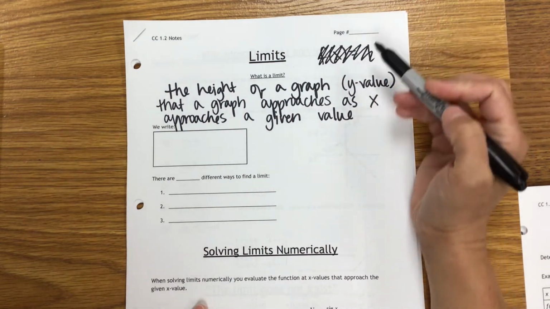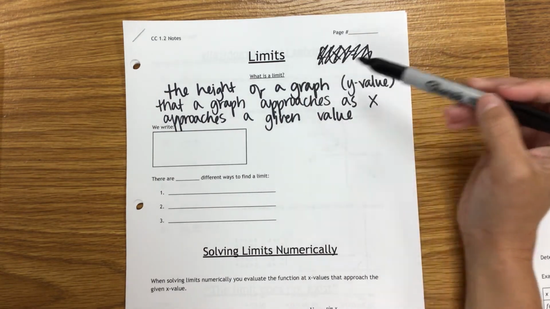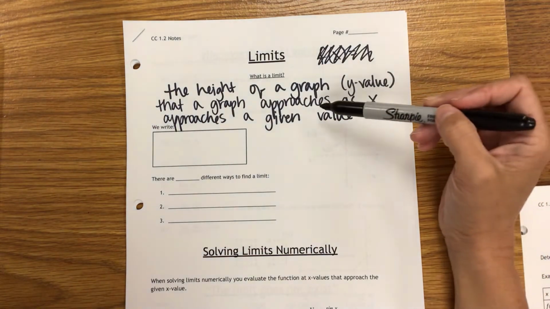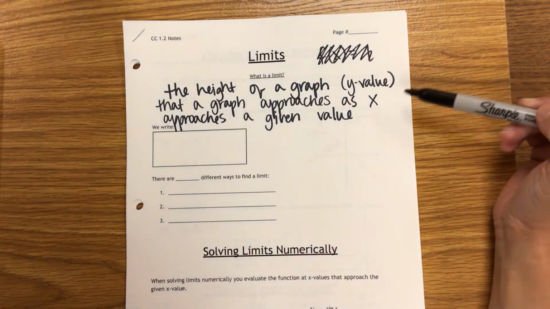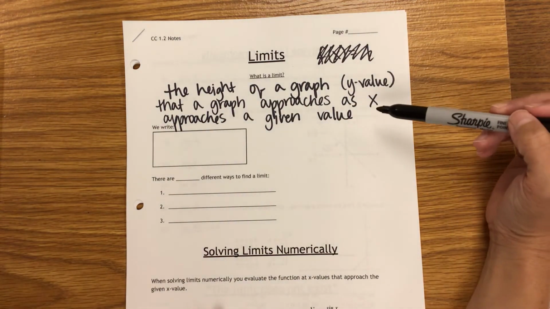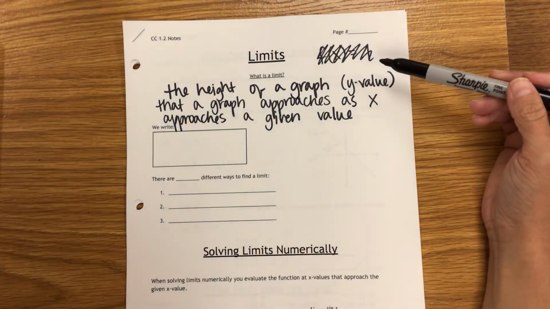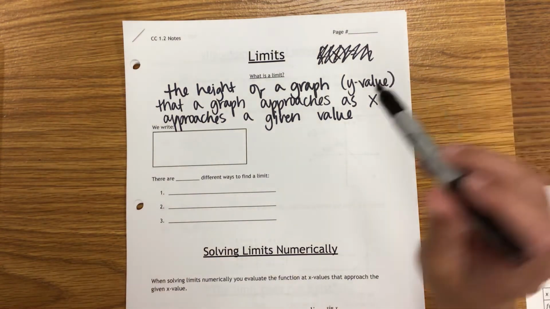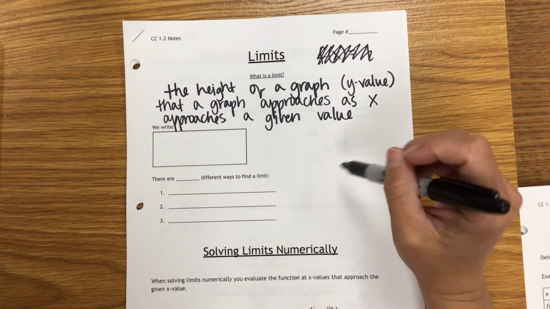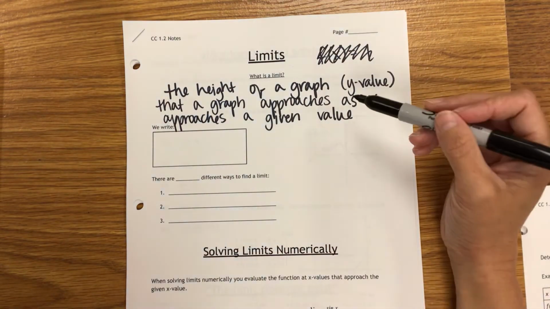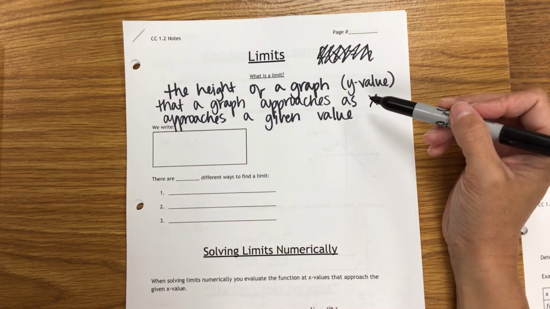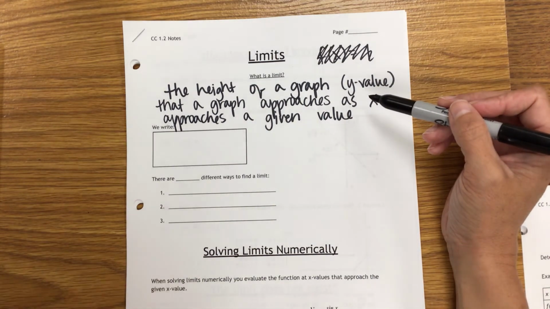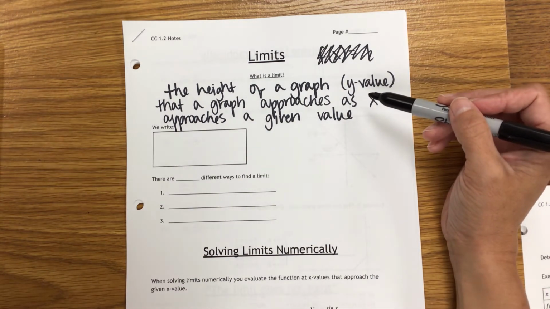A limit is going to be more what a graph is approaching as x is approaching a given value. So it's more of what a graph is leading towards than what it actually is at an x value. So it is an approaching value. We'll still get a number most of the time, but it's more of a what does the graph look like it's going to be. It's more of an anticipation answer.